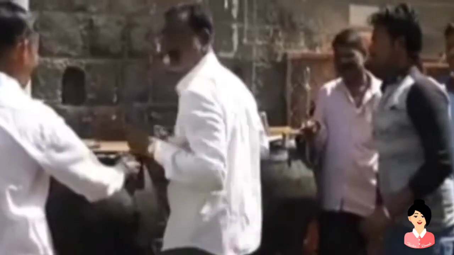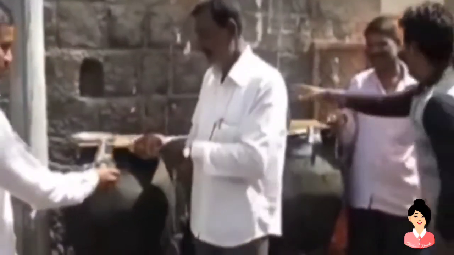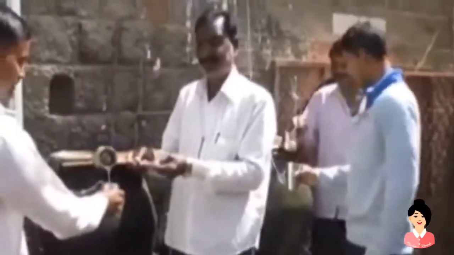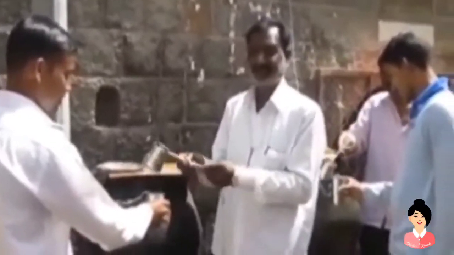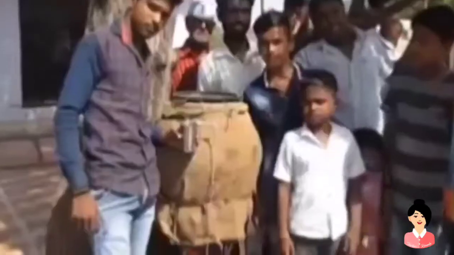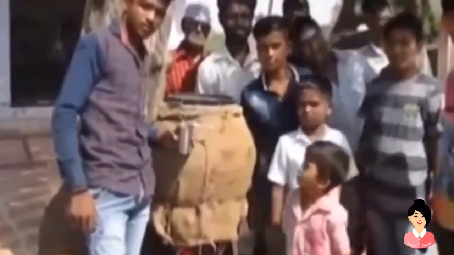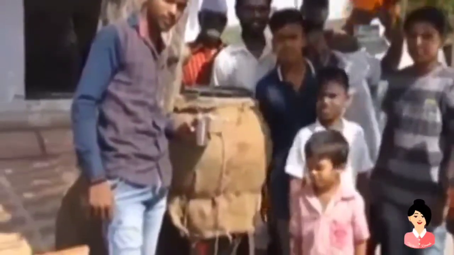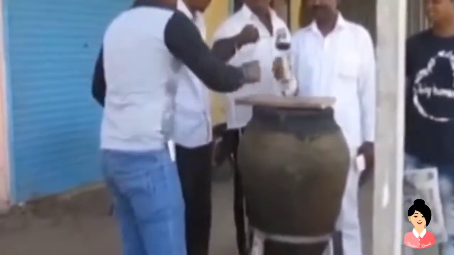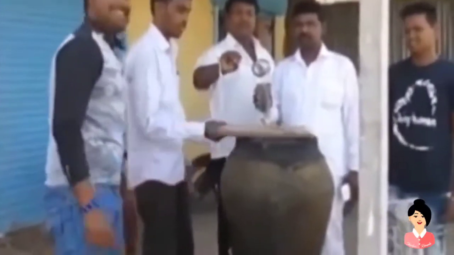And the last one is Panpoi. Big clay jars kept near roads for thirsty travelers are called as Panpoi. This water is provided for all the travelers free of charge.